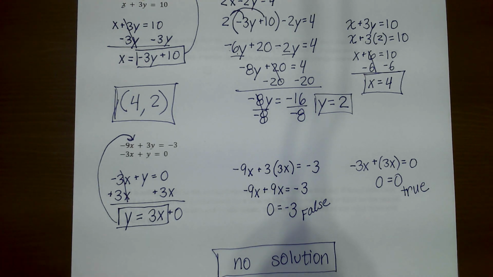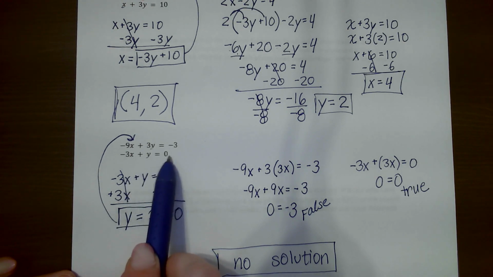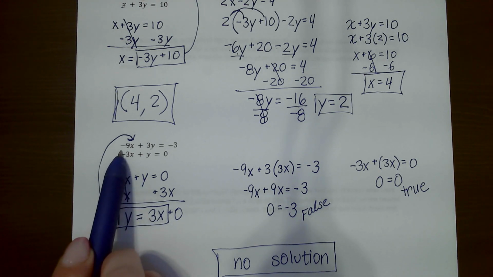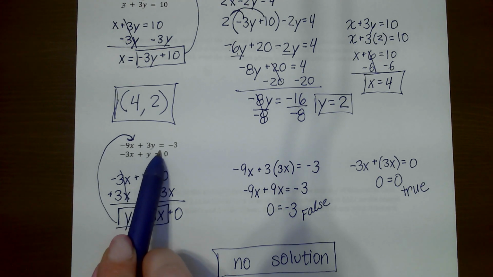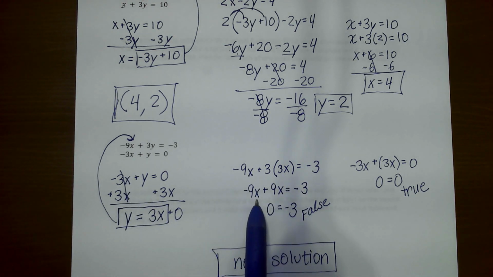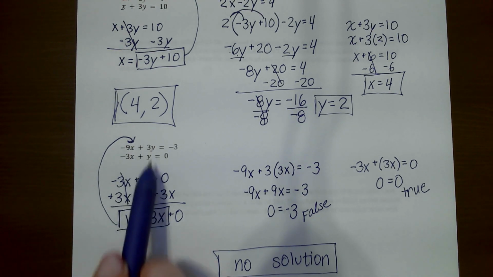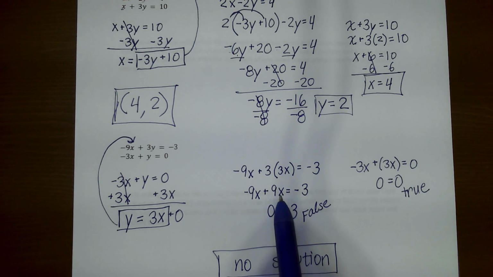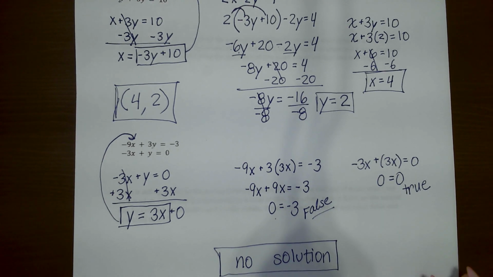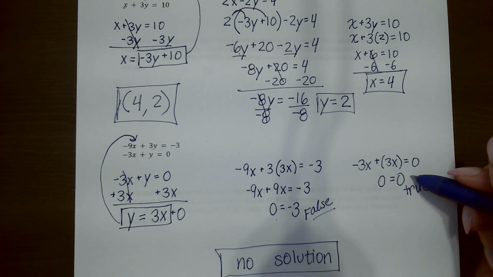Anything. So we had negative 3x plus y equals 0. We added 3x to both sides, so we got y equals 3x. Then we had negative 9x plus 3y equals negative 3. So if we plug that in, we get negative 9x, 3y. Well, that's now 3 times 3x. So that's 9x equals negative 3. We plug that in, we get 0 equals negative 3. That's false. So I did my steps correctly. When you are identifying no solution, it only takes one equation to be false for it to be a no solution. Sometimes one equation will work.